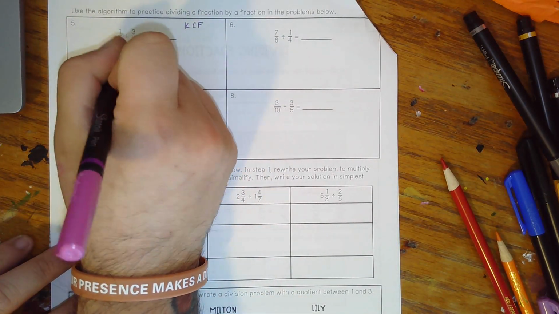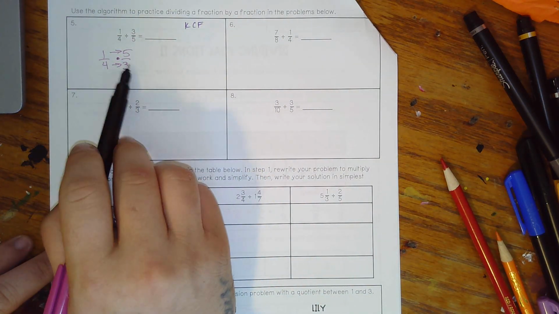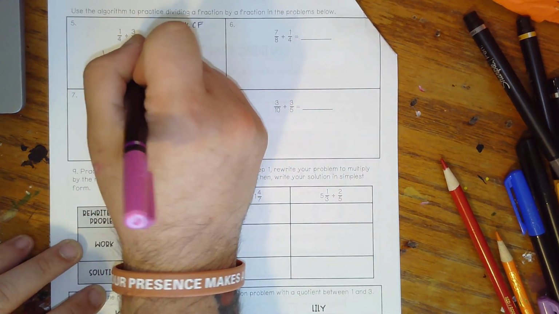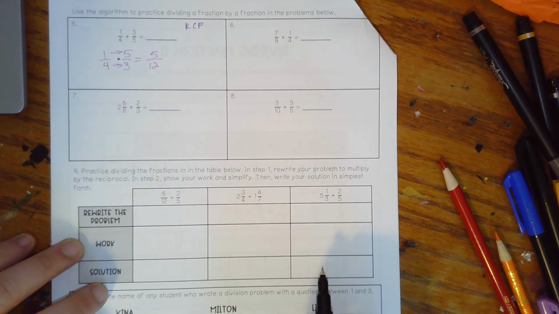There's nothing we can do in terms of finding common factors. There are no common factors between 1 and 3, and there are no common factors between 4 and 5. And that's why we're multiplying straight across. This is going to give us 5 over 12, which can't be simplified any further.